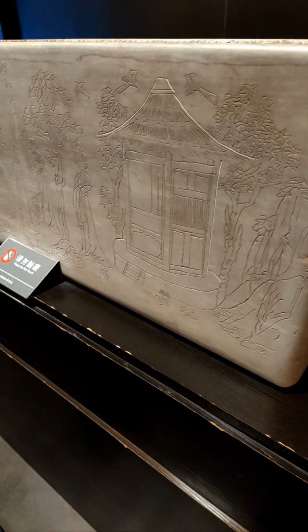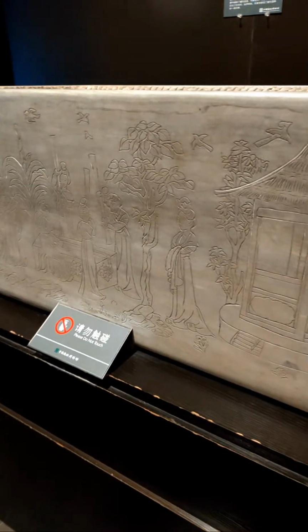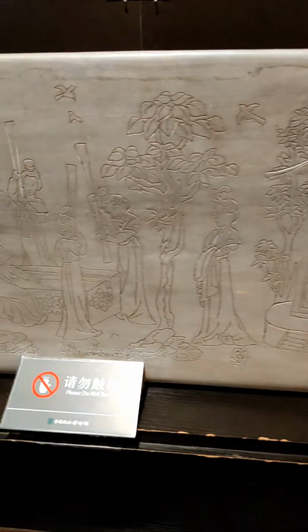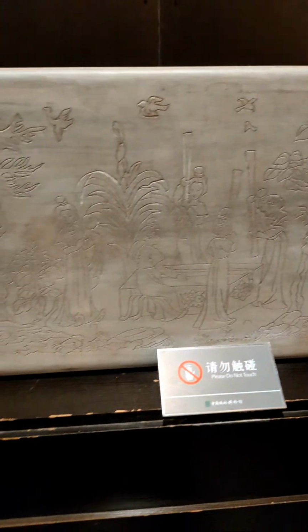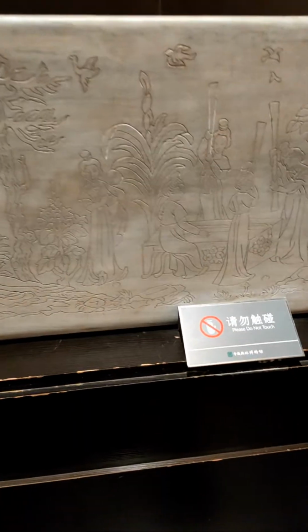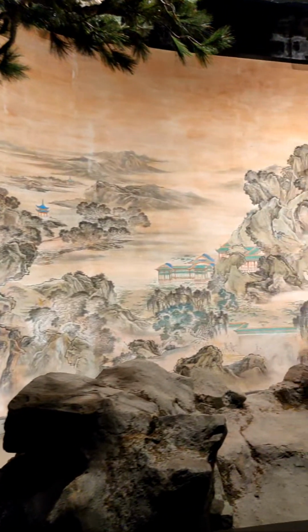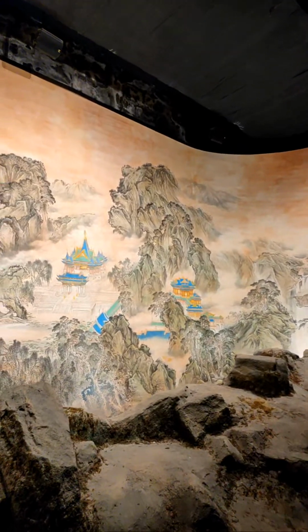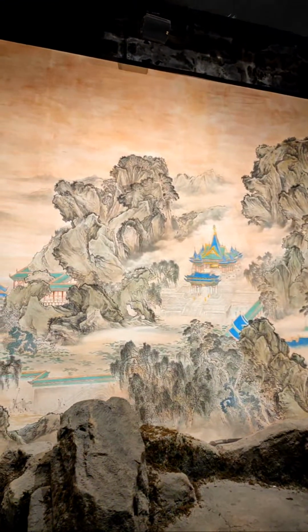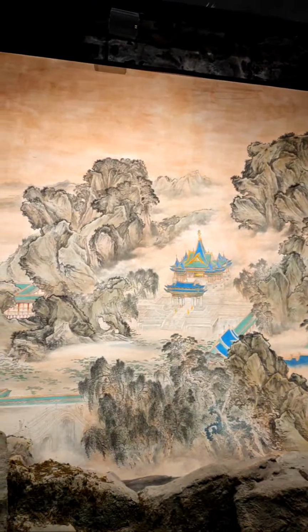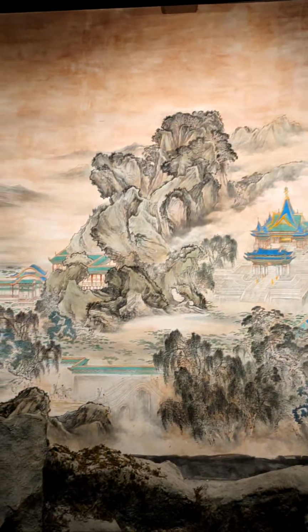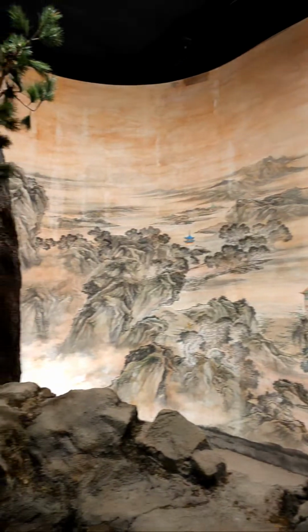You can see here is a pavilion, and they have the maids, the servants. This is like they are washing the clothes. Here is a painting. You can have a feeling of a Chinese garden. Okay, I'll give you this view.